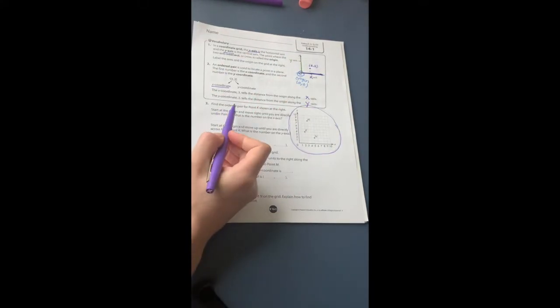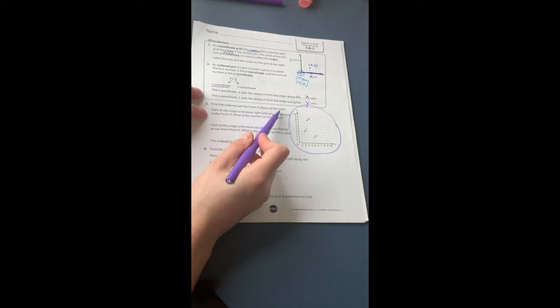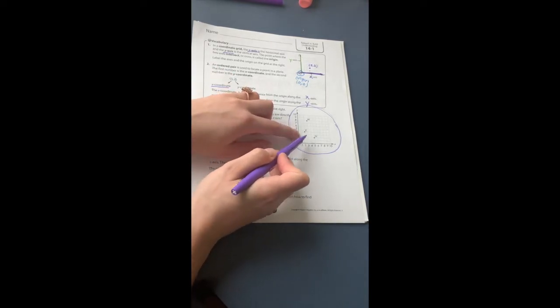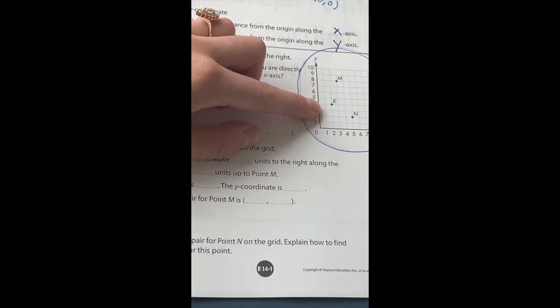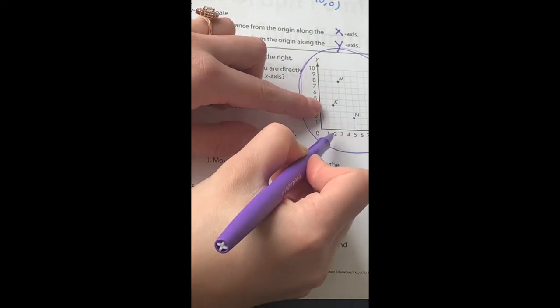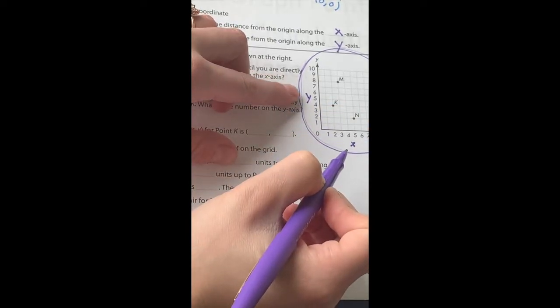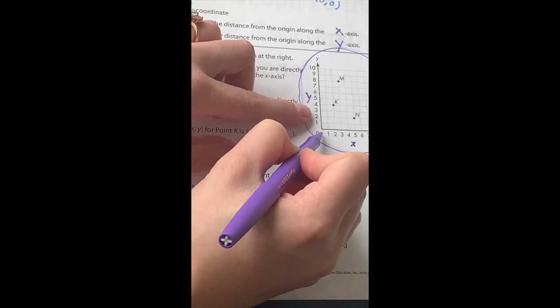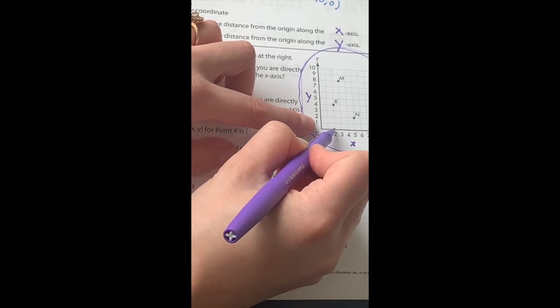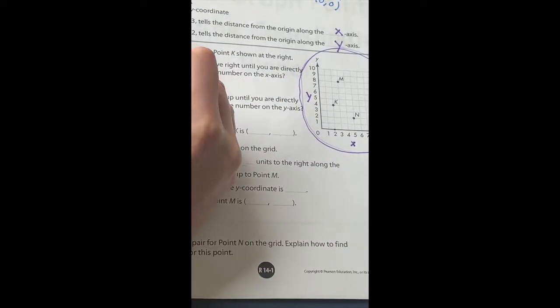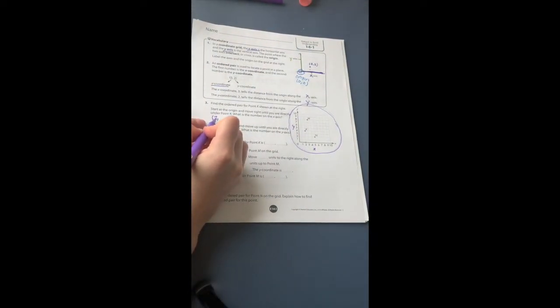Okay, so it says find the ordered pair for point K shown at the right. Start at the origin and move right until you are directly under point K. What is the number on the x-axis? So here's point K. I'm going to zoom in so you can see this. I'm going to move along my x-axis. Remember, the x is at the bottom and the y is along the side. Starting at the origin, I move along until I'm directly underneath it. So I'm right there, right in line with the 2. So the 2 is my x-coordinate. So I put 2 here.